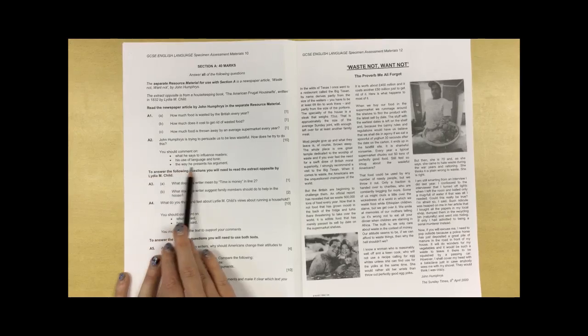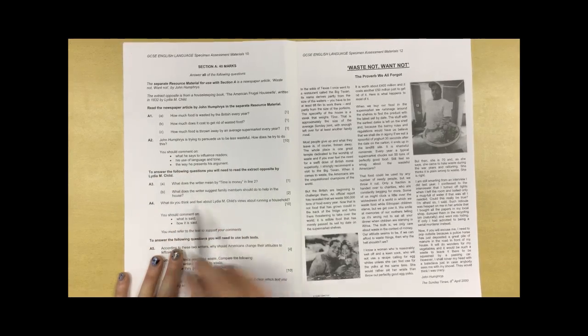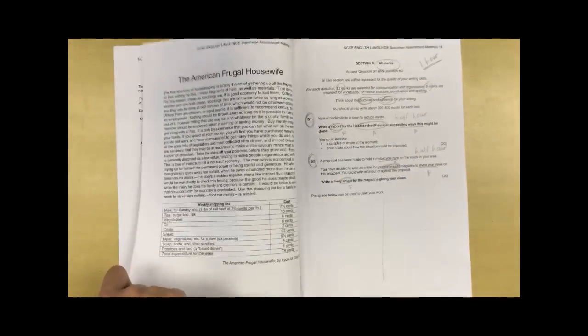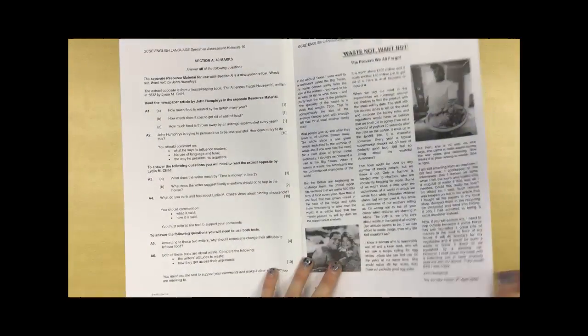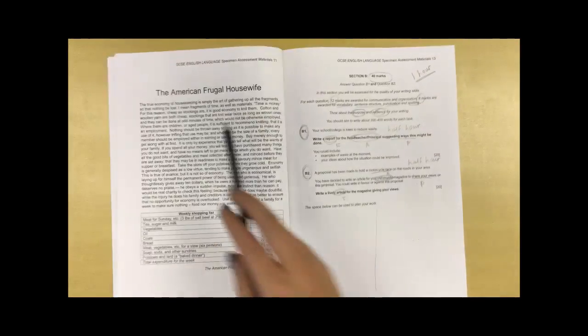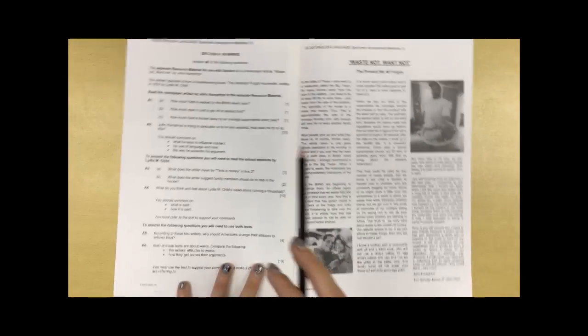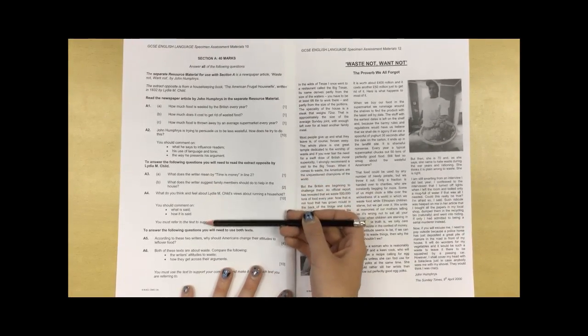It says to answer the following questions, you will need to read the extract opposite by Lydia M. Child. Now in that case, that is this one. So you'd have to look at the other extract. It tells you which one to focus on, so make sure that you do that. Again, it gives you a number of questions.